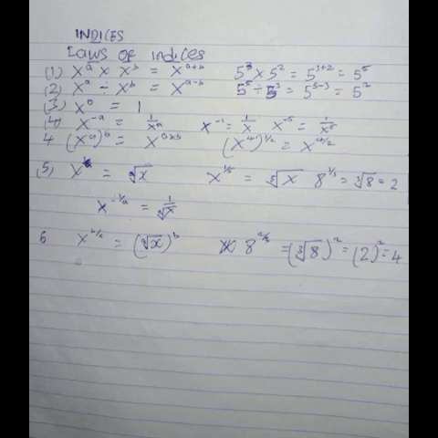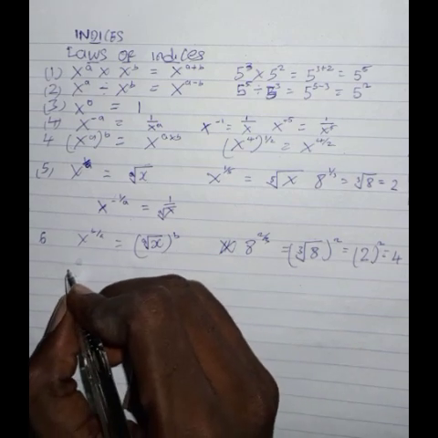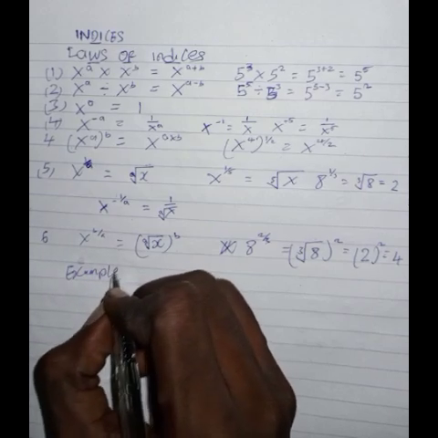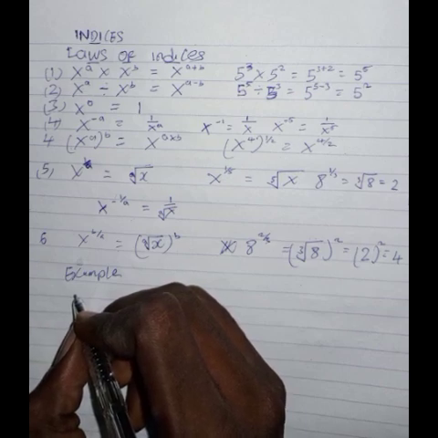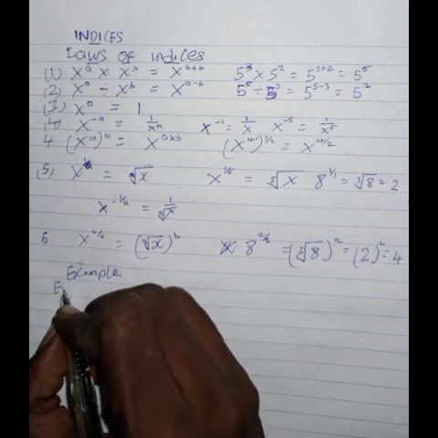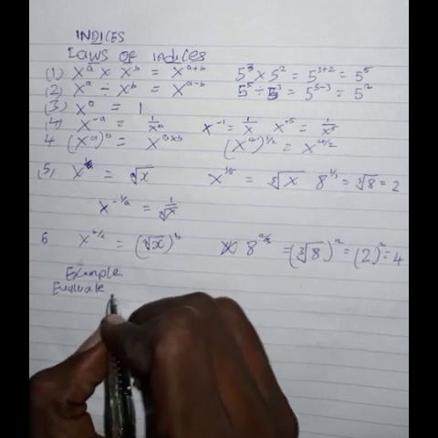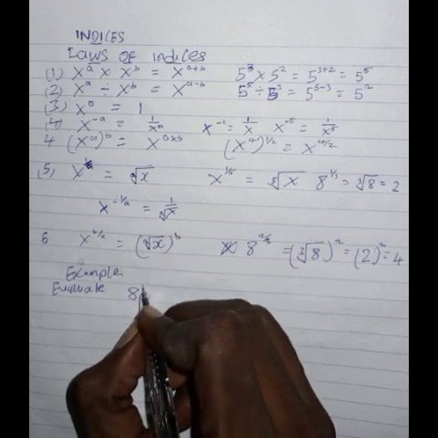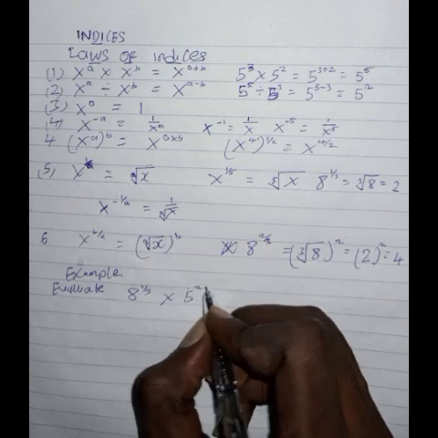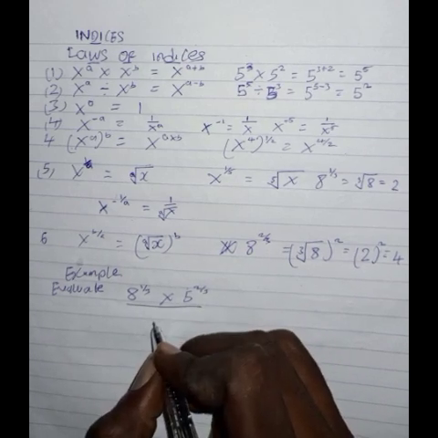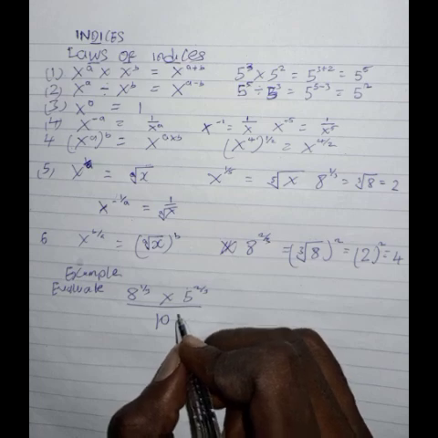And so with this, I'll show us one more example. We are going to be applying these laws of indices to this example. Please follow me. It's very simple. Example, we are asked to evaluate. This is a past exam question. So we are asked to evaluate 8 raised to the power of 1 over 3 times 5 raised to the power of 2 over 3, over 10 raised to the power of 2 over 3.